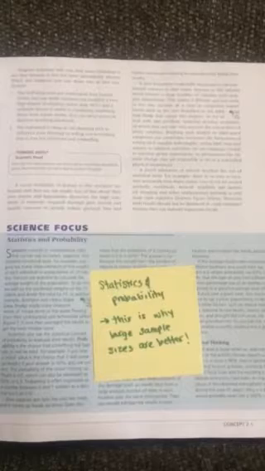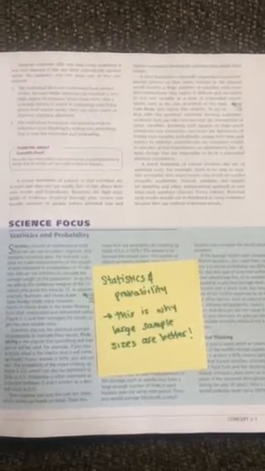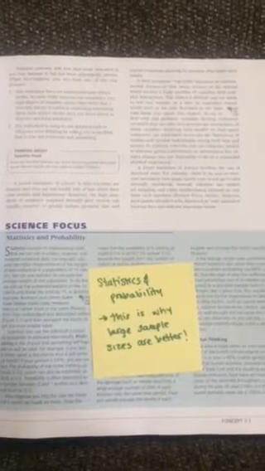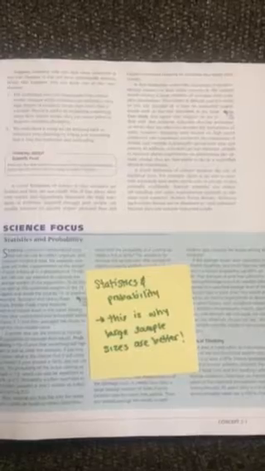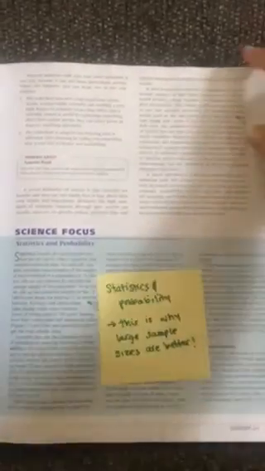This science focus dealing with statistics and probability, we don't need to do a lot of that because we don't have calculators for the exam, so you won't have to worry about doing any statistical calculations like you might have to in AP Bio. But this is why large sample sizes are better because it reduces the possibility of errors occurring.